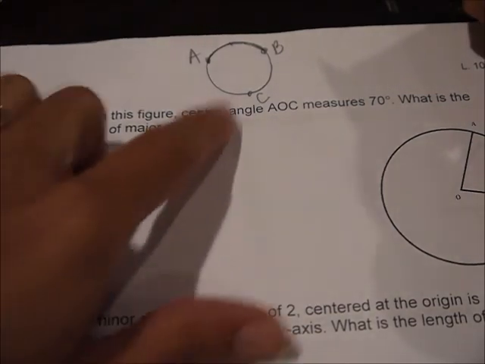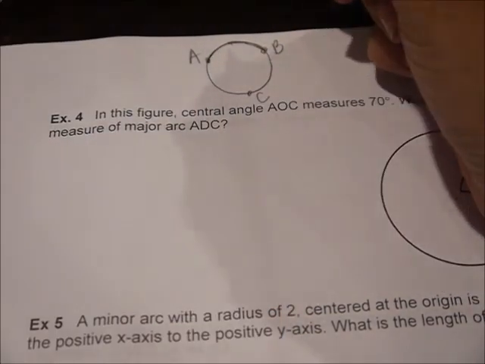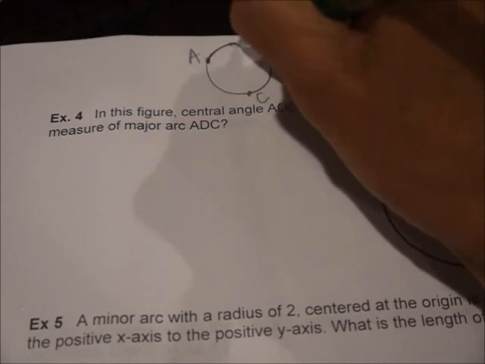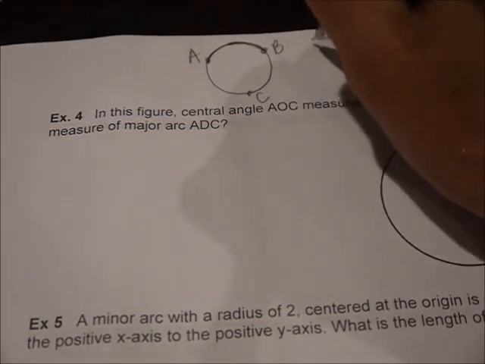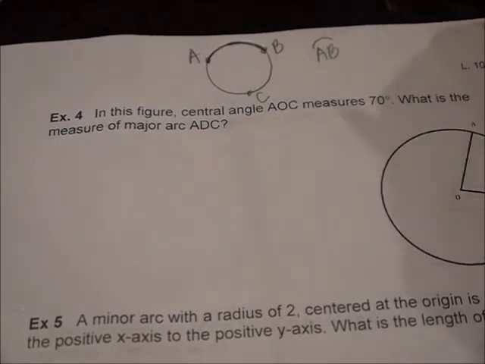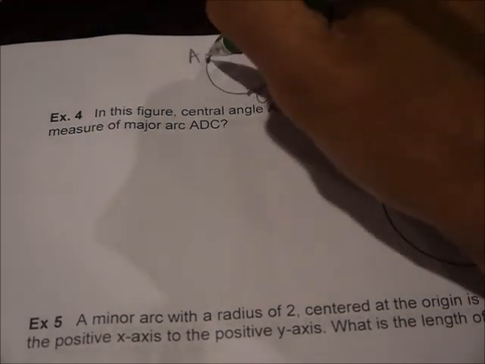Okay, so let's talk about this arc. This is this piece of circumference between A and B. We call that a minor arc, because it is less than a semicircle. There are fewer degrees than a semicircle. And so the way we write arc AB would be this.